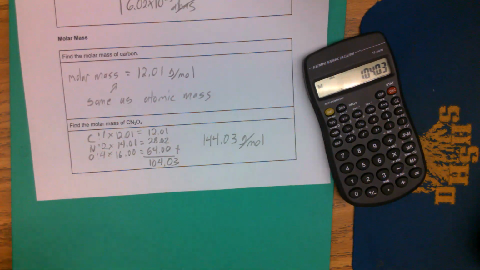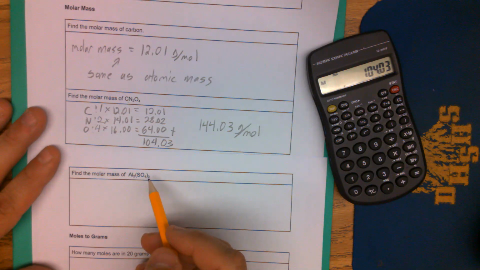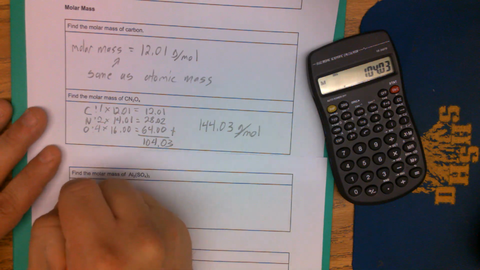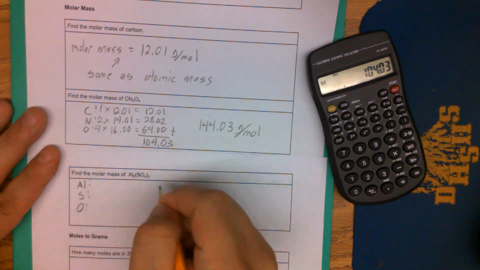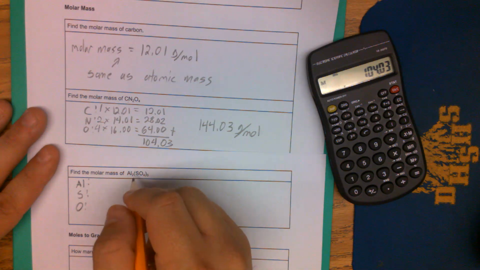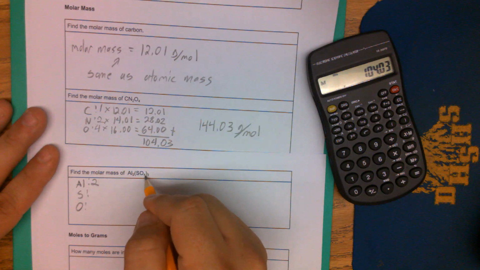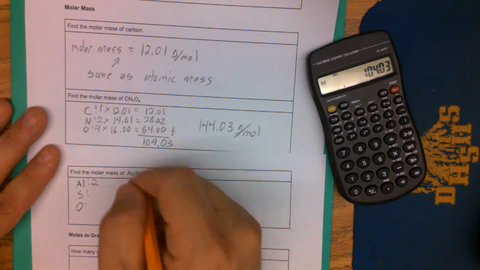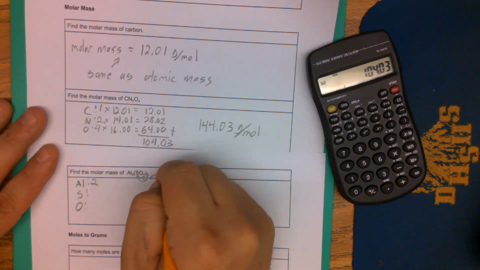All right, let's look at the last one, which is going to be dealing with parentheses. This is the most commonly missed problem. When we deal with parentheses, we just have to read what the parentheses say. The parentheses are telling us there's 3 of everything inside. So it's basically saying it's 3 times the numbers inside. So let's go ahead and read through the elements. Al, S, and O. The Al is not inside the parentheses, so there's just 2 of them. The oxygen, there is 4 inside the parentheses, and the 3 outside is going to multiply. So this is going to get multiplied by the 3 outside.